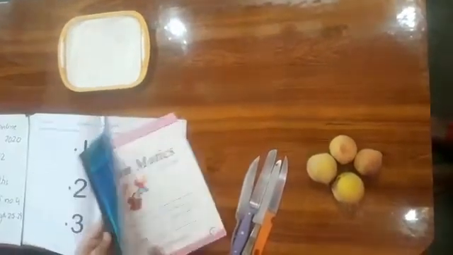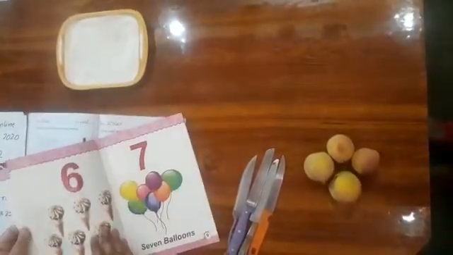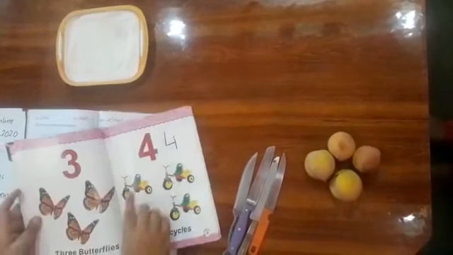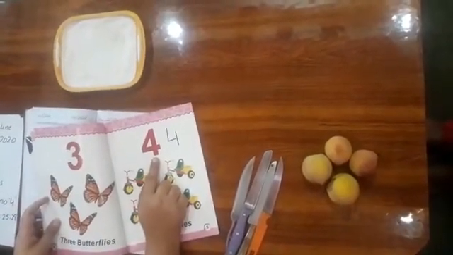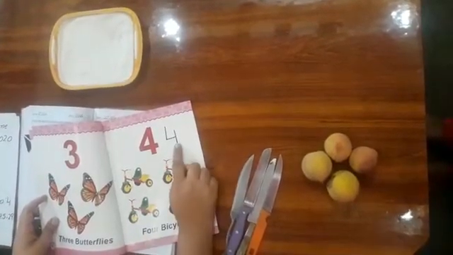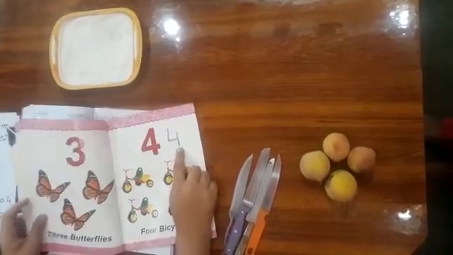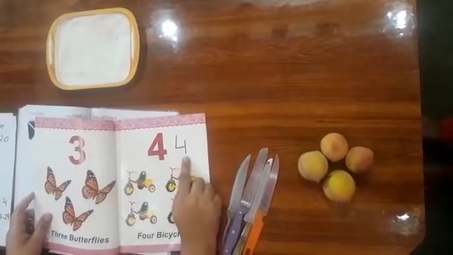Students, this is your mathematics book. This is also number 4. But you cannot write number 4 in this way. You can write number 4 in this way. So this is number 4.